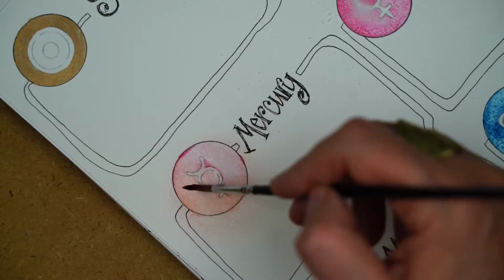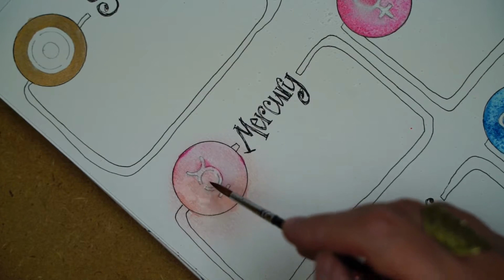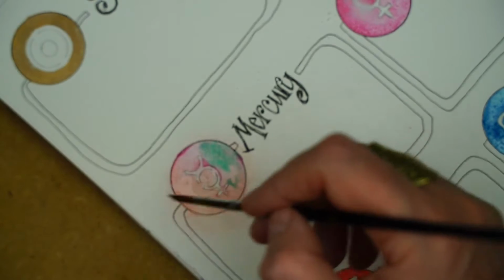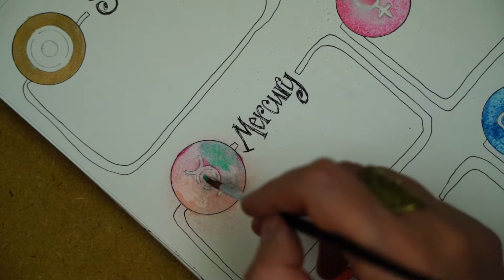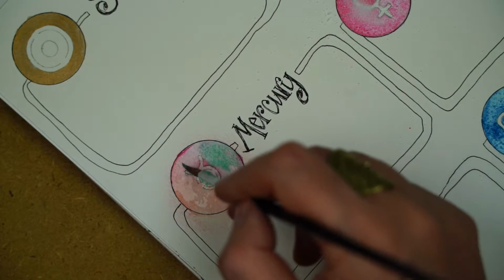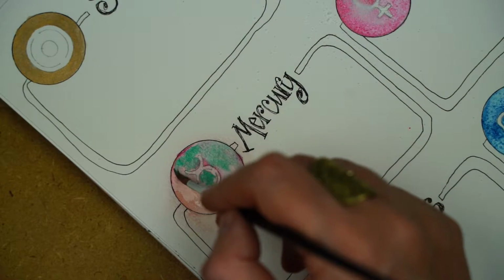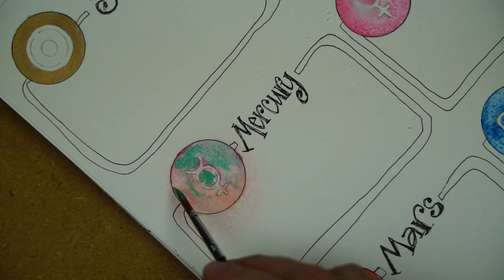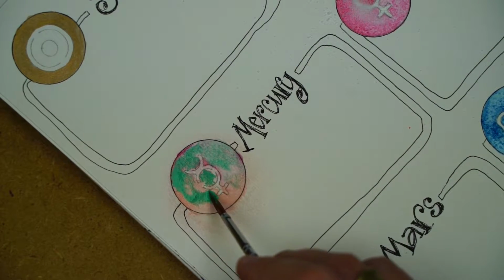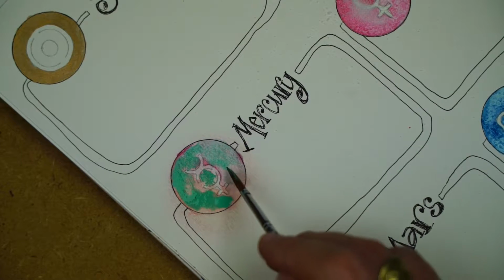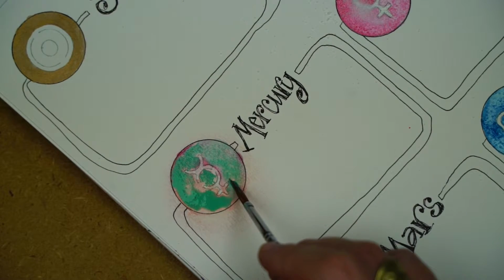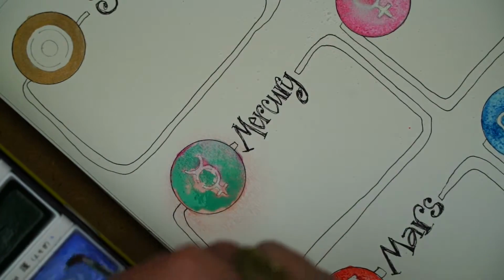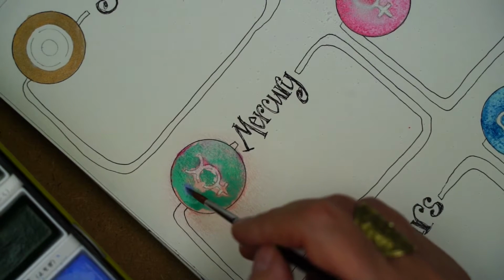Moving back to Mercury, let's see what we can do here. I started by wetting the surface, and I wanted to work with the colors of the throat chakra, which is blue, but also mixed with the heart chakra, which is green, because Mercury is the god of communication. So I thought, communicating from the heart. So I'm using the seafoam green, and then I added this light blue, this sky blue, to mix it in just to see what I could do.